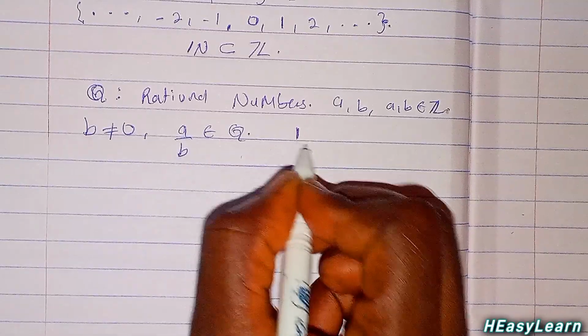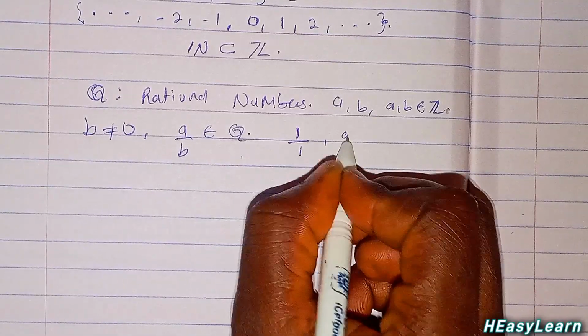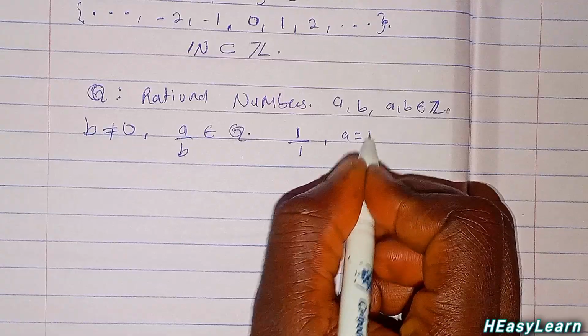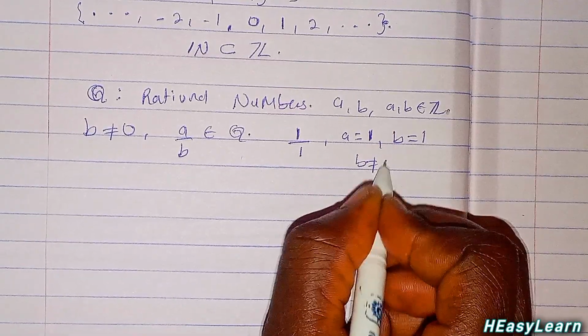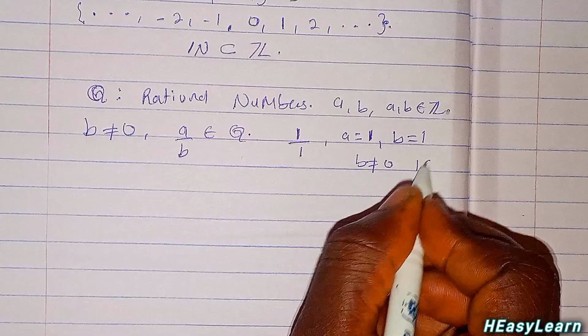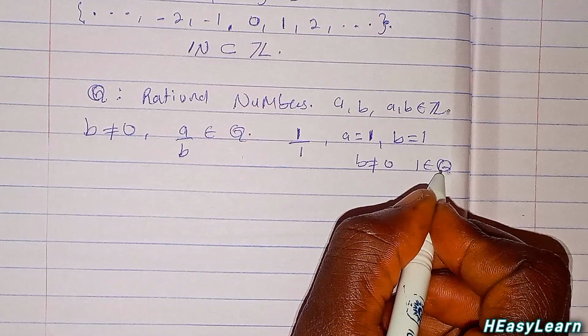When 1 is given, we can write it as 1/1, for which a equals 1 and b equals 1. b is not equal to what? 0. In this case, 1 belongs to the set of rational numbers.